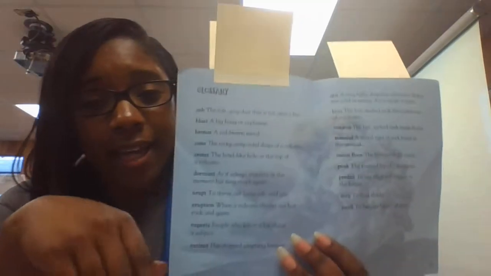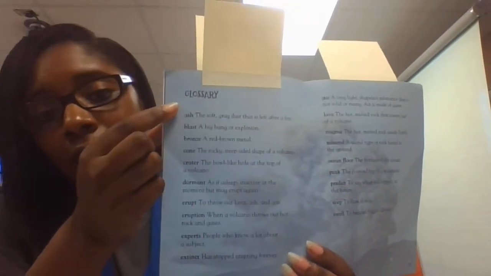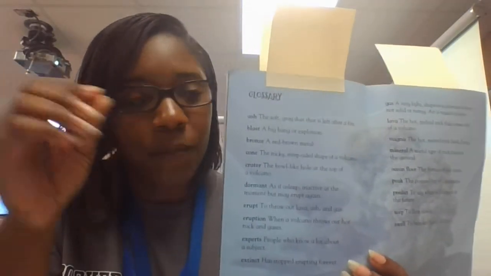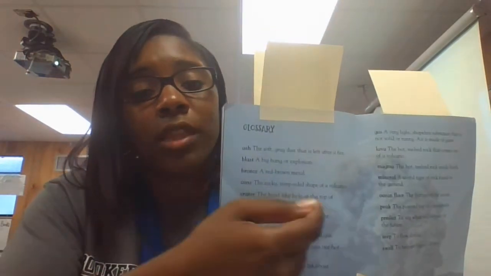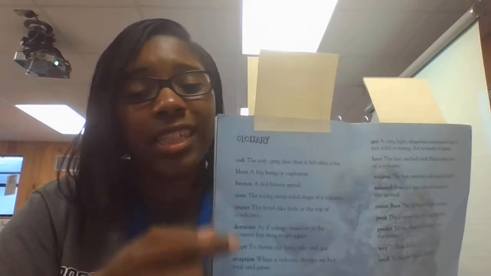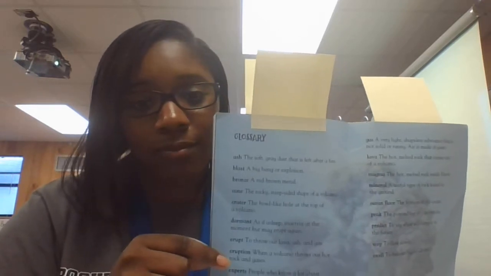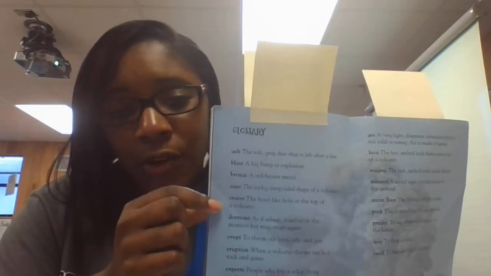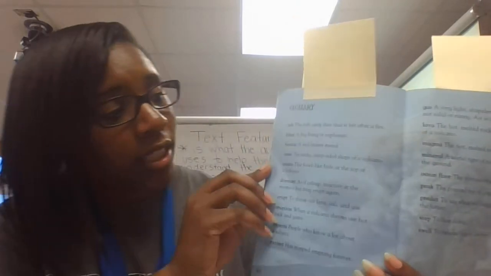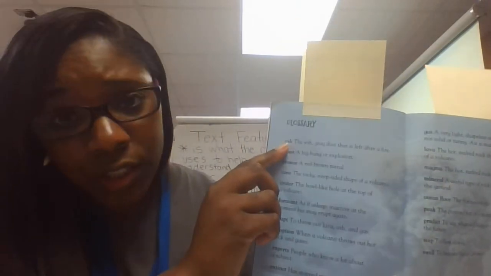When we're reading nonfiction books and we go to the back of the book, you're going to find something called a glossary. Now, a glossary is almost like a dictionary, but it's not. A glossary within a book only gives you the definitions of the words that are inside the book. So this is like a dictionary because it's giving you definitions, but only for the words that are inside the book. For example, we have ash.